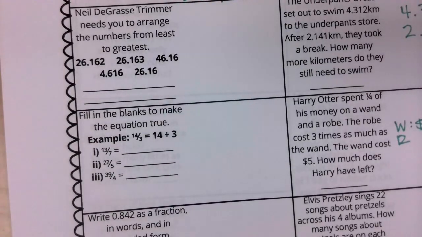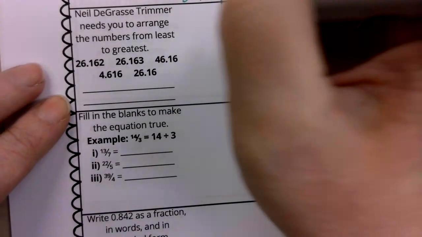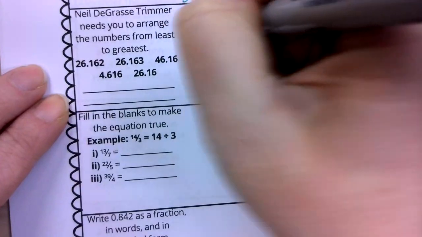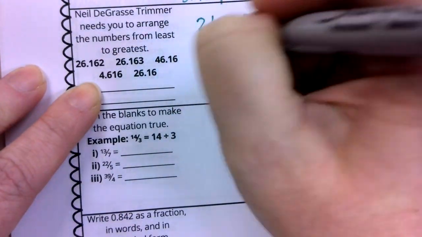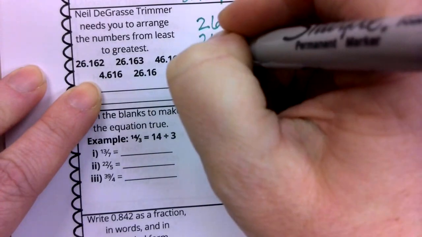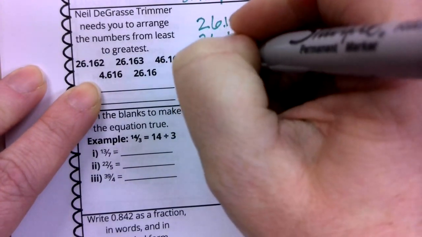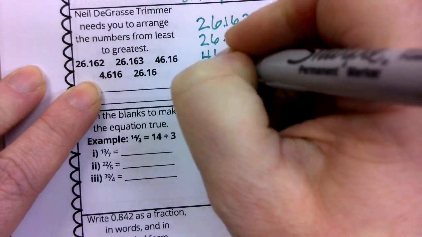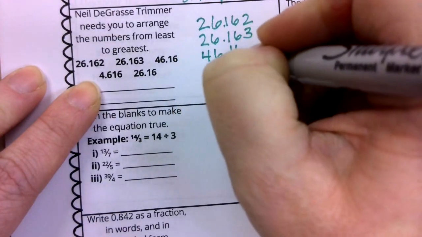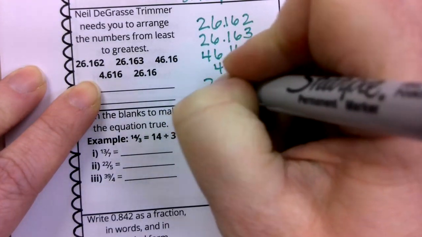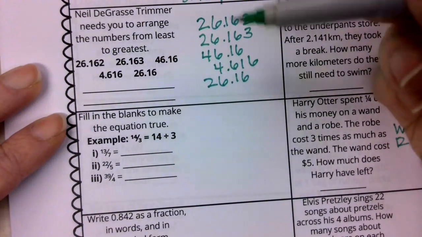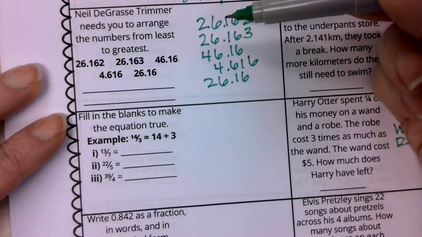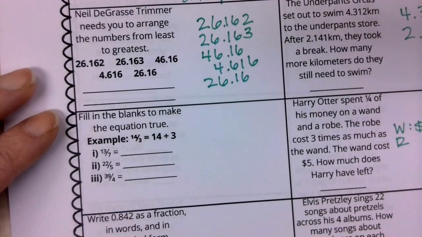Now, boys and girls, this question is a good one. We are asked to order our decimals. What I like to do when I order my decimals is I first write them in a line so that I can see my place values all lined up, and that way I know I'm comparing the tens place, the ones place, the tenths, the hundredths, the thousandths.